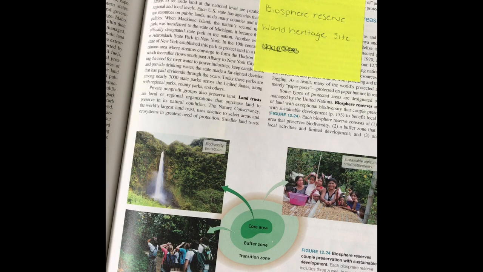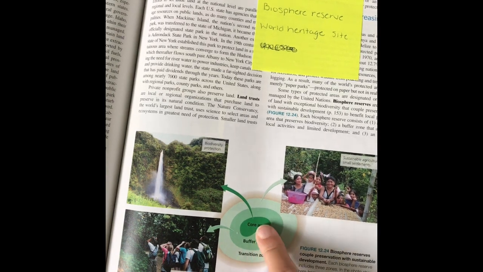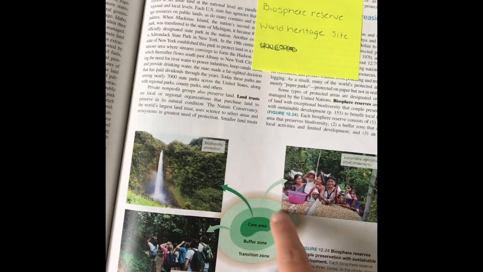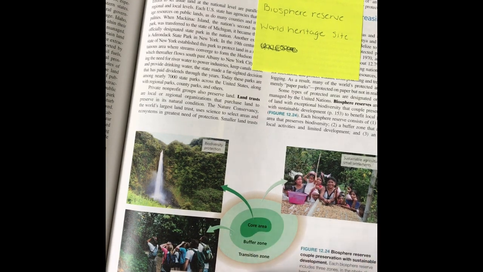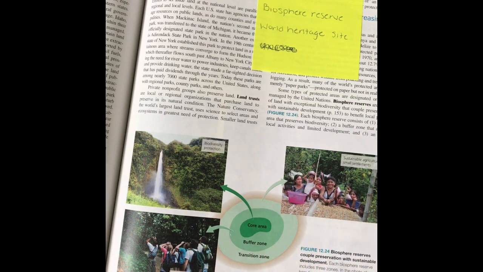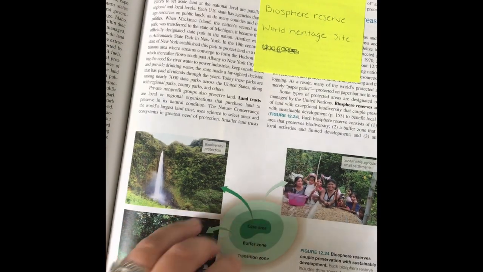They're areas with a ton of biodiversity, and they keep sustainable development practices and preservation practices in one area. So if you take a look, like the core area, people aren't allowed in. Absolutely not. The buffer zone, you might have hiking, but you can't log. And then there's the transitional zone, which more people can actually reside in. Maybe you have more buildings and structures. So they try to make these zones and rings to keep people away from the more important biodiversity in the center.